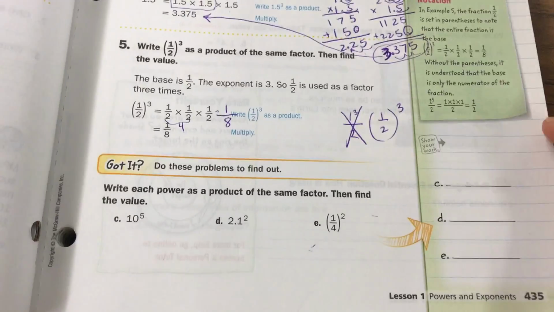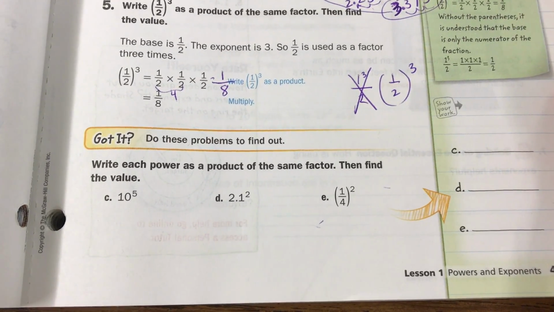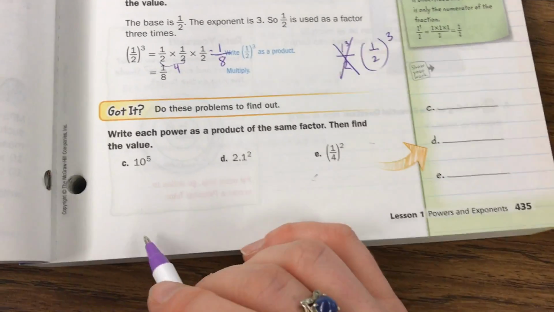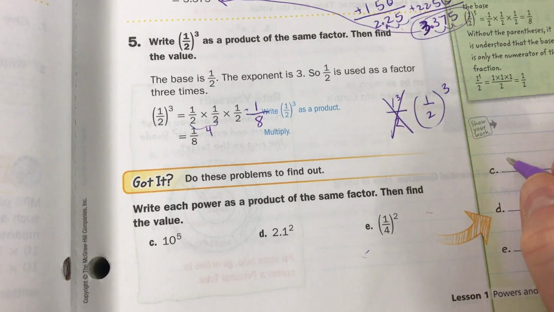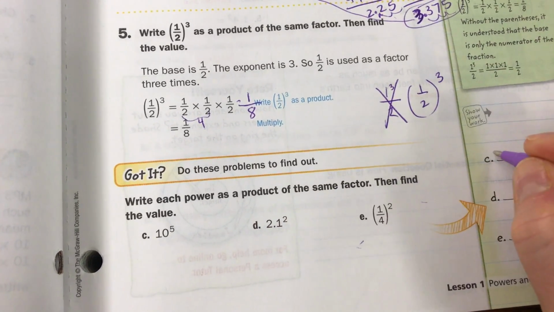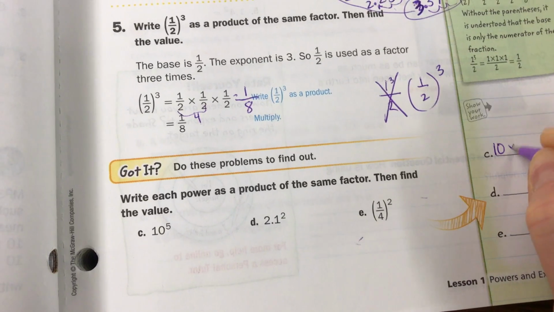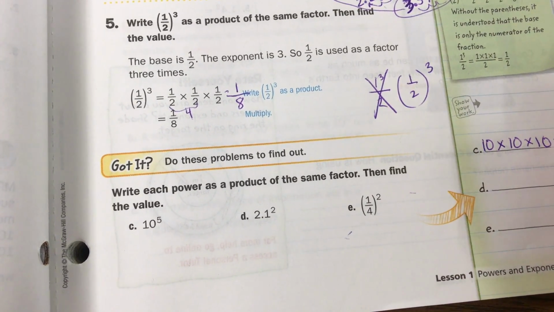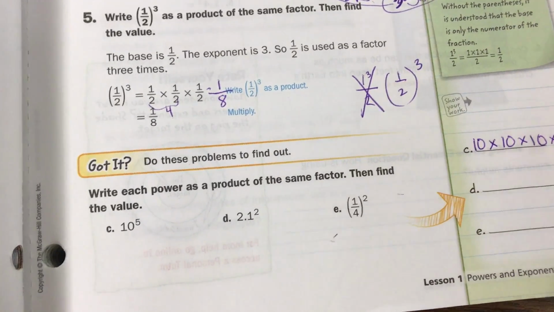All right, write each power as a product of the same factor, then find the value. So we have to do 10 to the power of 5. So that we have to write each power as a product of the same factor. You're going to do 5 of these. So 10 times 10 times 10, that's 3 times 10 times 10.